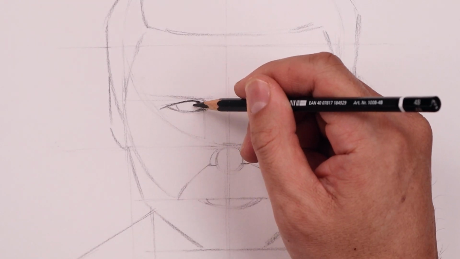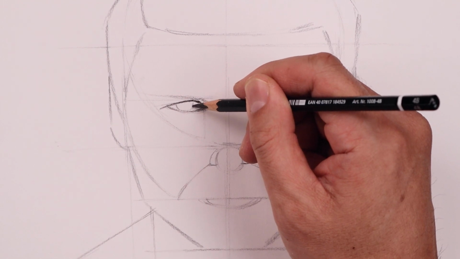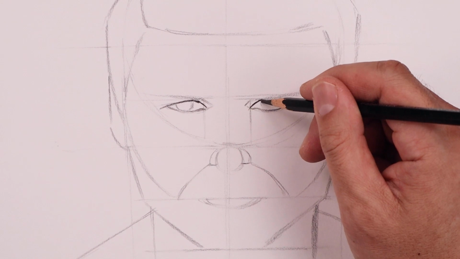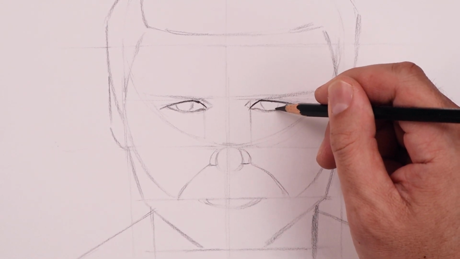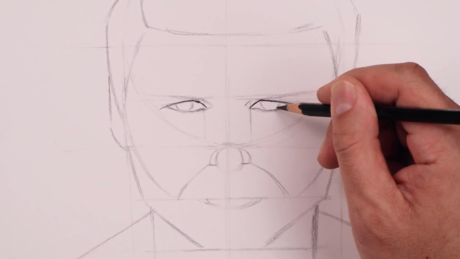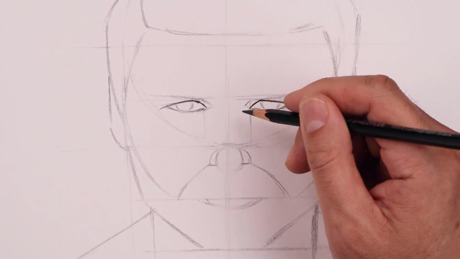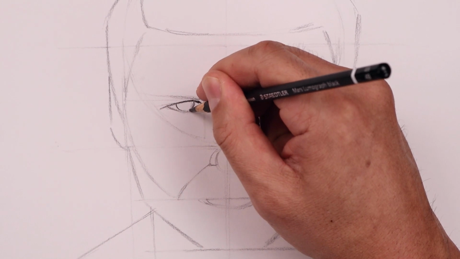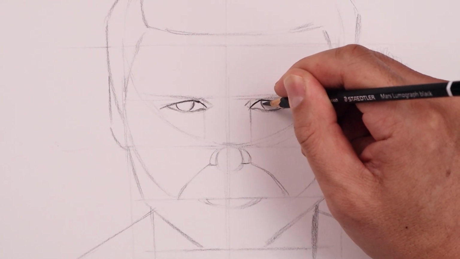Now I'm just going to work in the placement of the iris and pupils. So drawing a half circle underneath the eyelid. Just lightly blocking this in because we may need to readjust this. Once we're happy with the placement, we'll go in and darken up the edges.